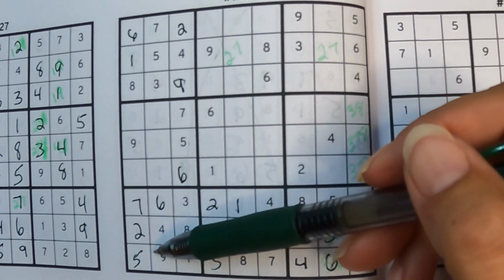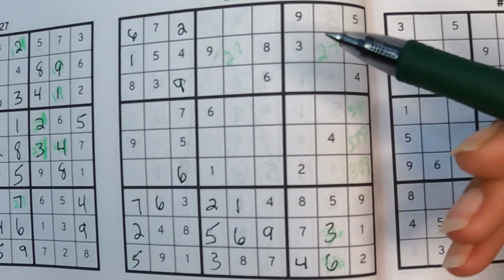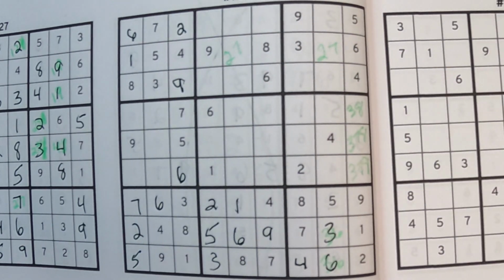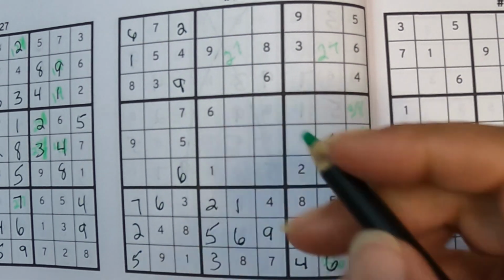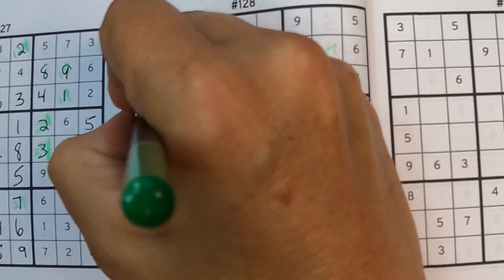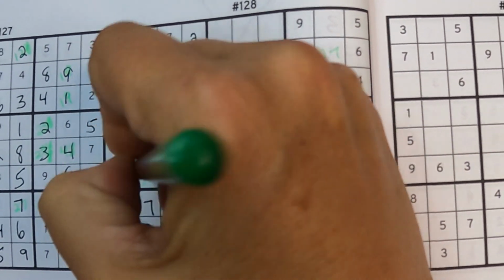For this column, we're missing 3 and 4. And I don't see any help. So 3, 4, 3, 4.